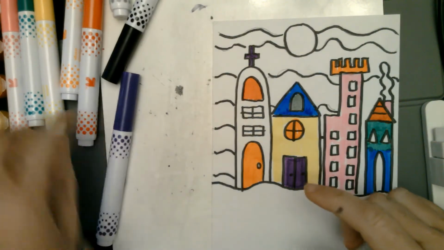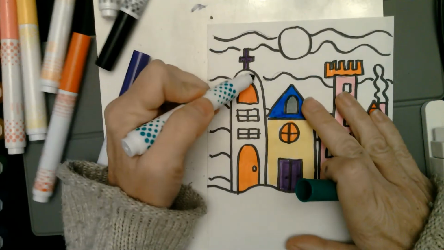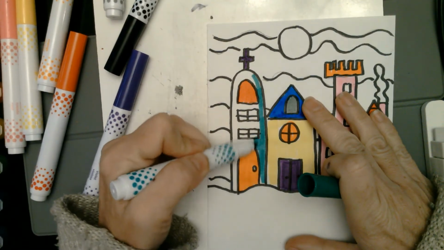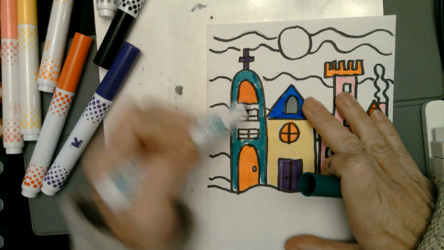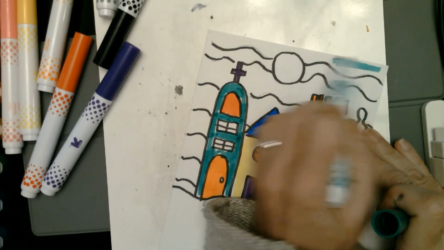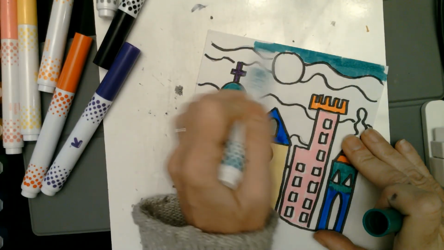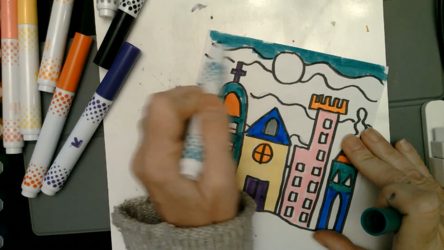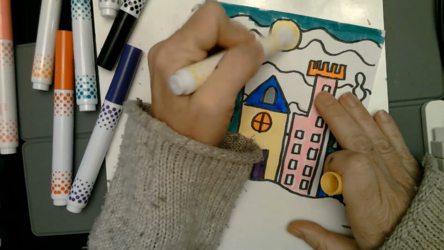Not only do I want to color my buildings, I also want to color each of those wavy sections in my sky. It'll help us to create a real dream-like quality to our painting.